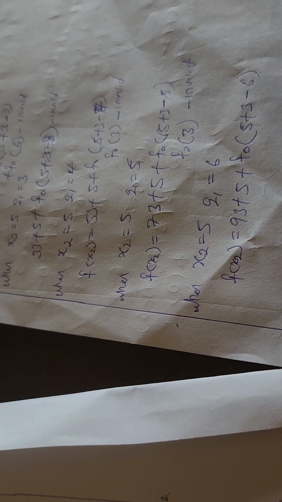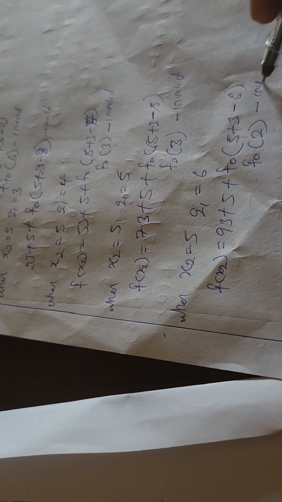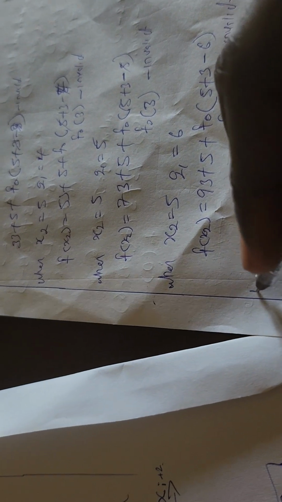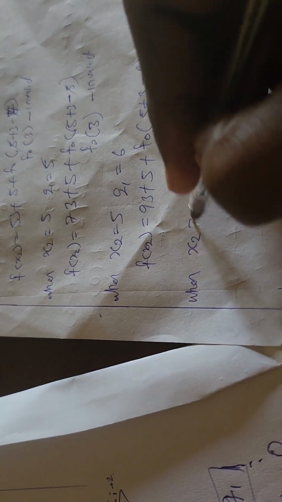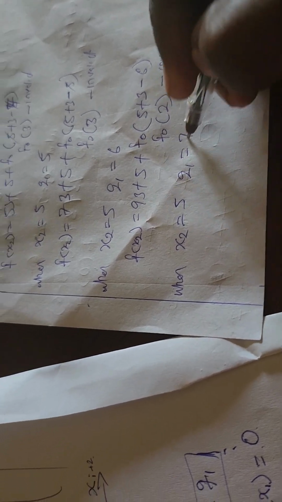This one will be 2. X1 is 2, it's invalid. So when x2 is equal to 5, our q1 is equal to what? 7. Our q1 is equal to 7.